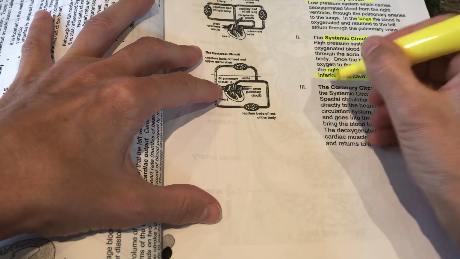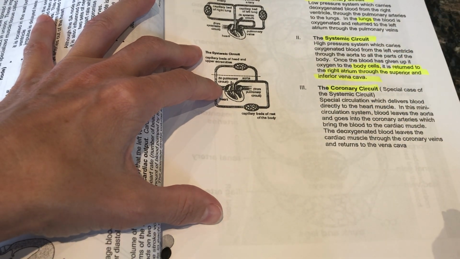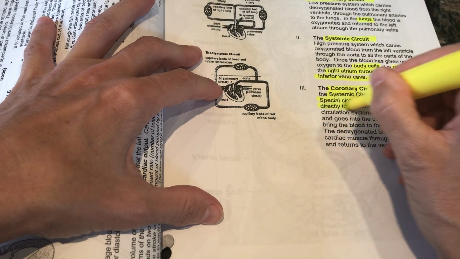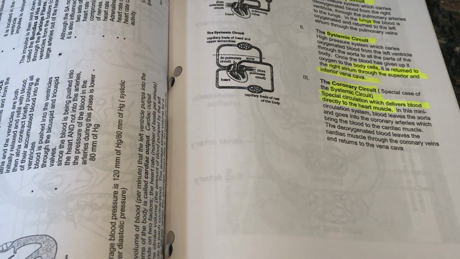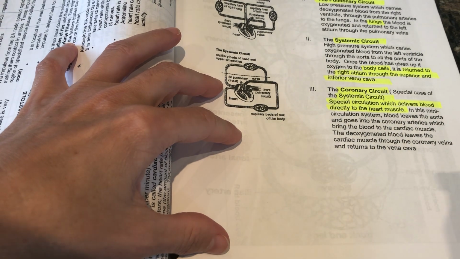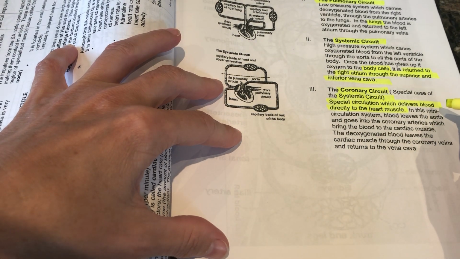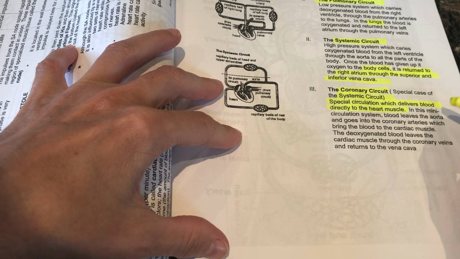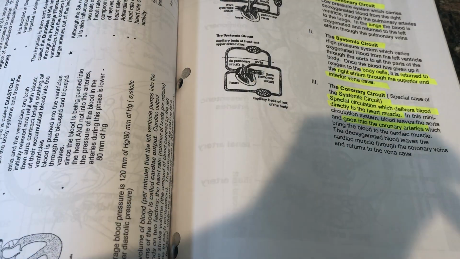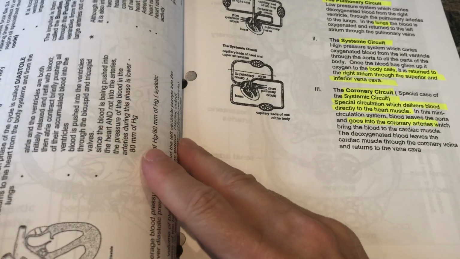The last system is one you might not think about, okay? It is part of the systemic circuit, but I want you to be aware that you have special circulation, which delivers blood directly to the heart muscle. In other words, the heart muscle is not allowed to steal oxygen for itself. All this beautifully rich oxygenated blood is traveling through the heart, but it's not able to take it. So the circulatory system has to feed the heart, and it does that via coronary arteries. If you've ever heard of a coronary artery, these are the arteries that go away from the heart and feed the heart. Okay, so that's page 59.